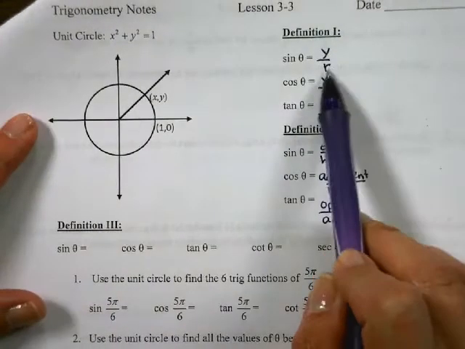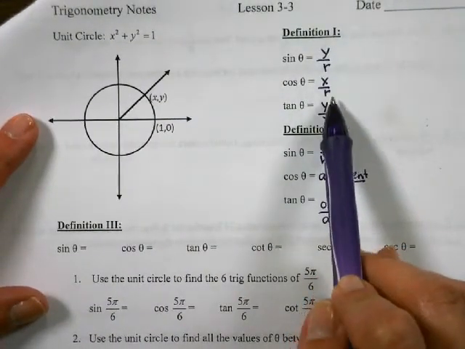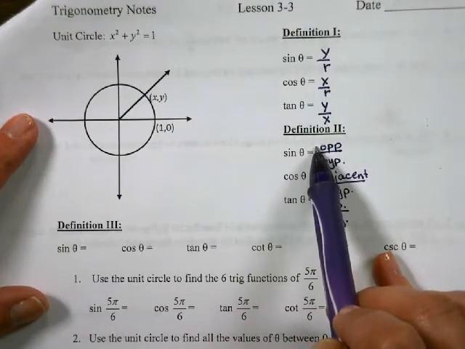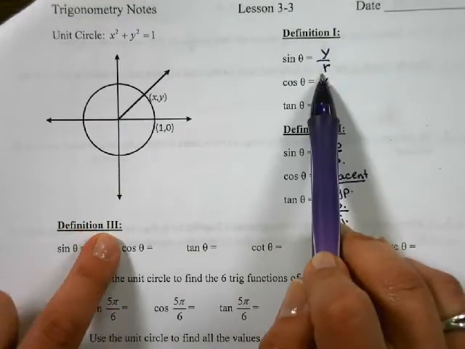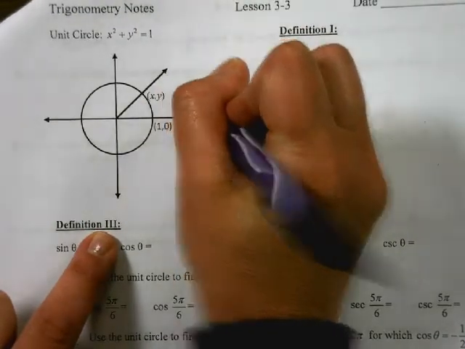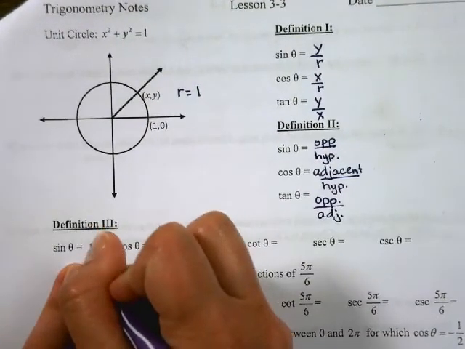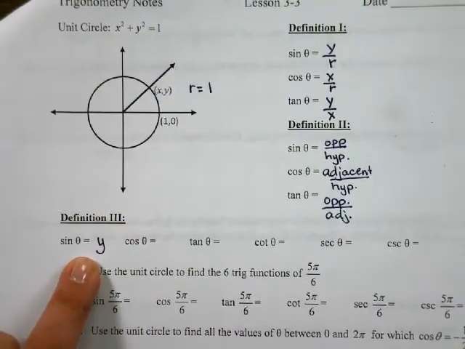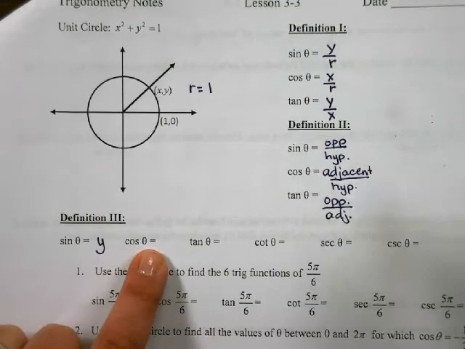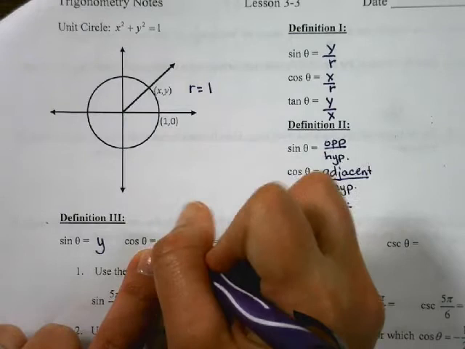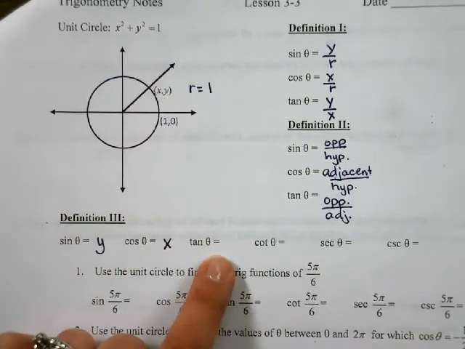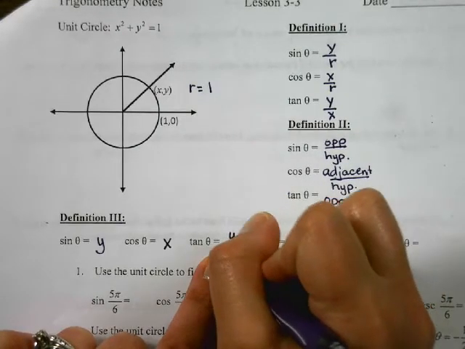Okay, so if we think about those in terms of x, y's, and r's, and I look at these guys, what if my r's were 1? Well, if my r was 1, then sine would just be y over 1, or just y. And then cosine would be x over r, which is x over 1, so just x. Okay, what about tangent? Does he change at all? No, he doesn't have an r, so he's still y over x.